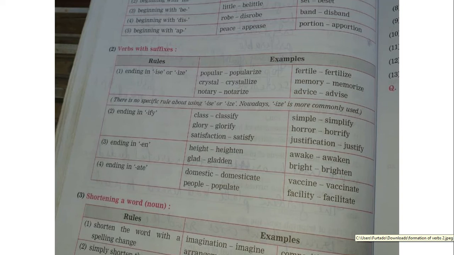But with this spelling, there's no difference at all. Only one letter changes and it becomes one part of speech from another. Okay, that is from a noun to a verb. There is no specific rule about using ISE or IZE.